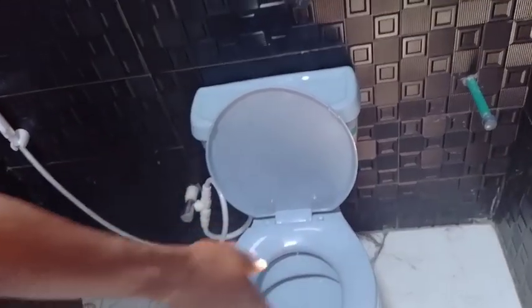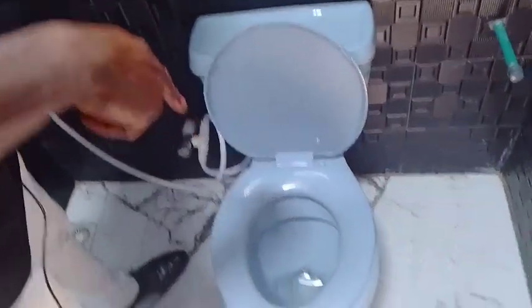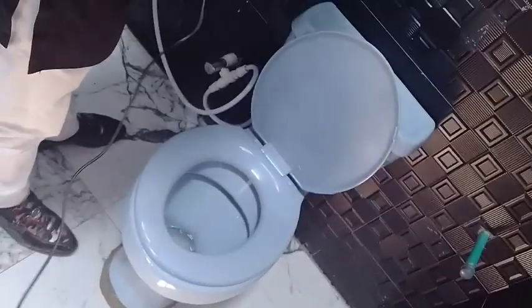Why are you doing that? To keep it safe, so that in case any other person is not sanitizing before sitting on it, that person might be to some extent safe as well. So you have to sanitize it before and after using the toilet.